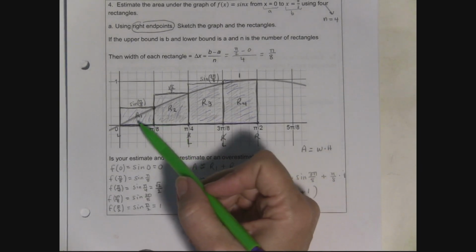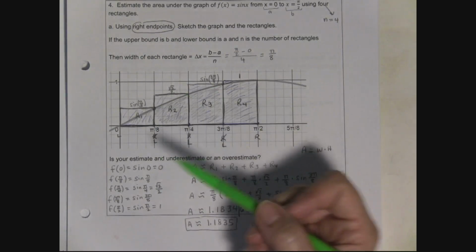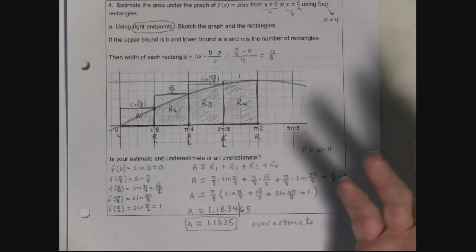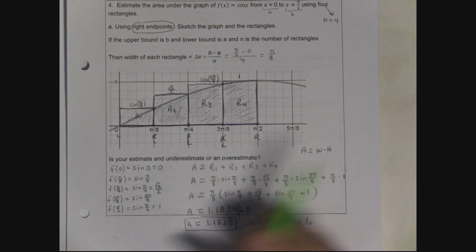Sometimes one rectangle's too big, and then if the curve goes up and down, the next rectangle's too small, and so on. That can happen, and it's hard to know whether it's an overestimate or an underestimate. But they asked you on this problem because it was really obvious.